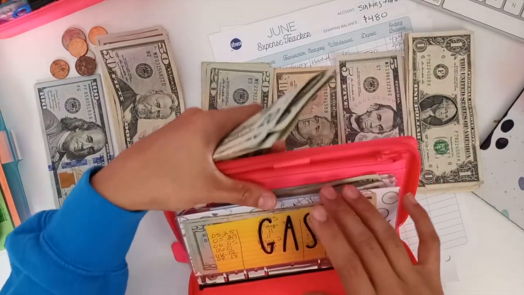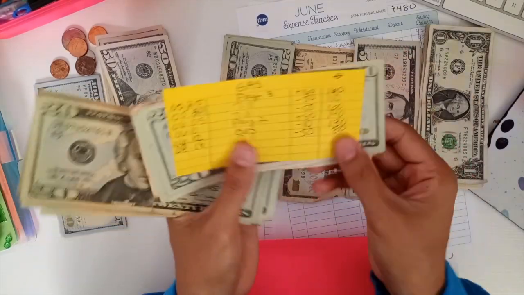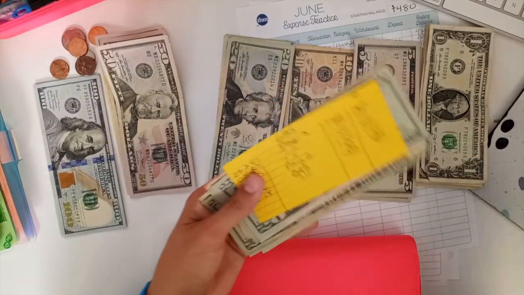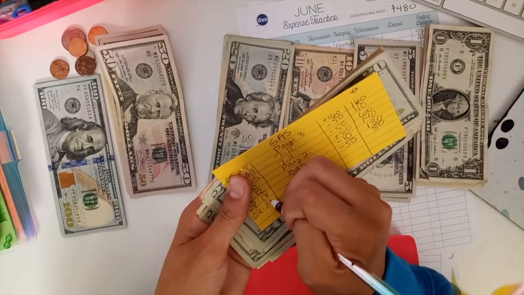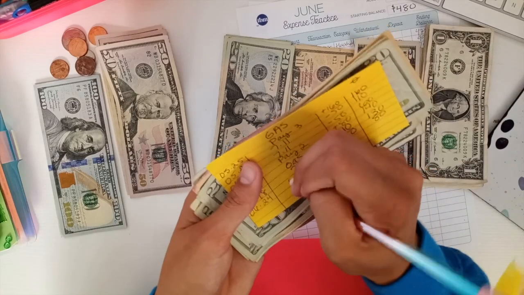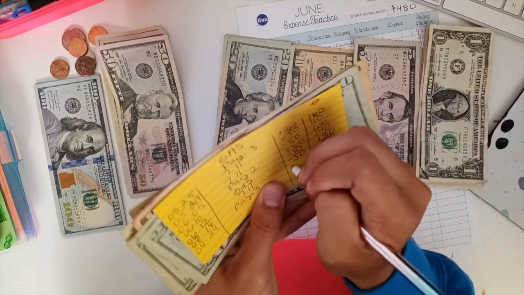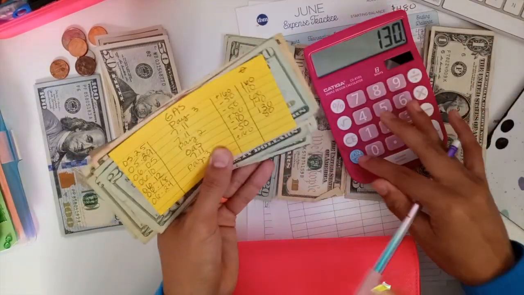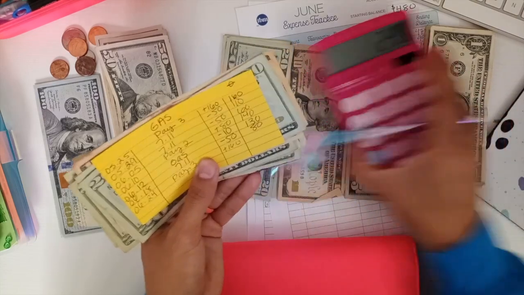So now we are just going to pull this out of my gas envelope. We have 80 in here, so we are putting in here 160. 80 from paycheck 3, plus 160. That brings us to 240.